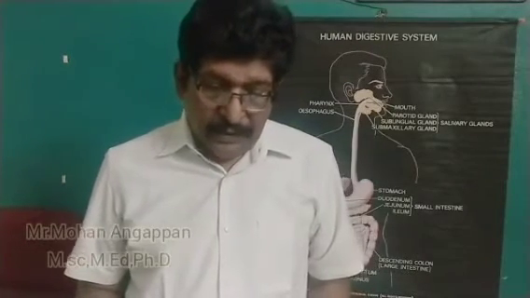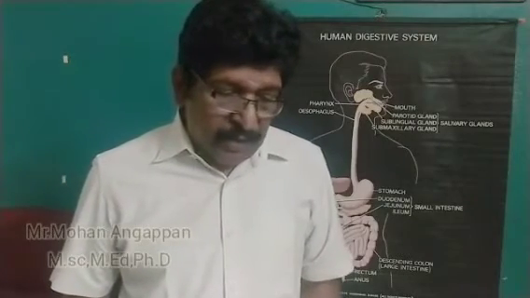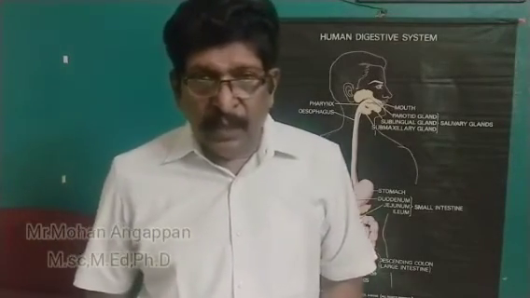The third one is the sublingual. It is the smallest gland. It is present below the tongue, sublingual. The duct coming out of the sublingual gland is the duct of Rivinus. It secretes mucus. So in this area you will definitely get a question in the NEET.